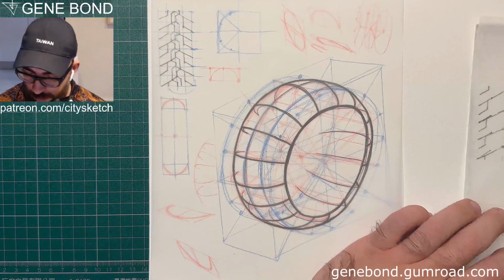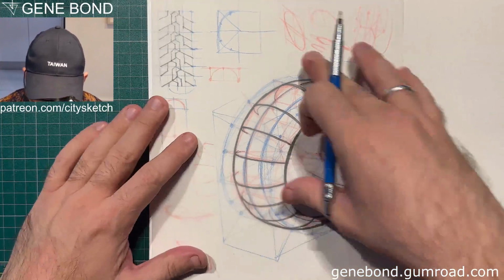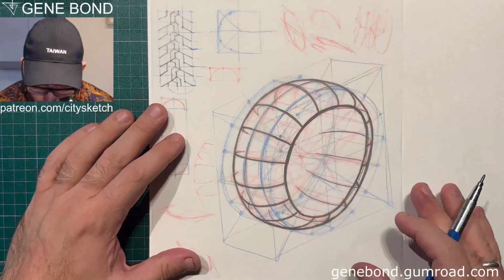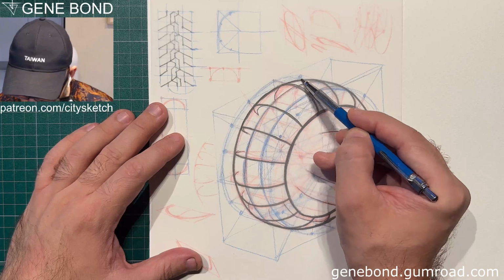Okay, so now let's do it in 3D. So first again I do the outline.